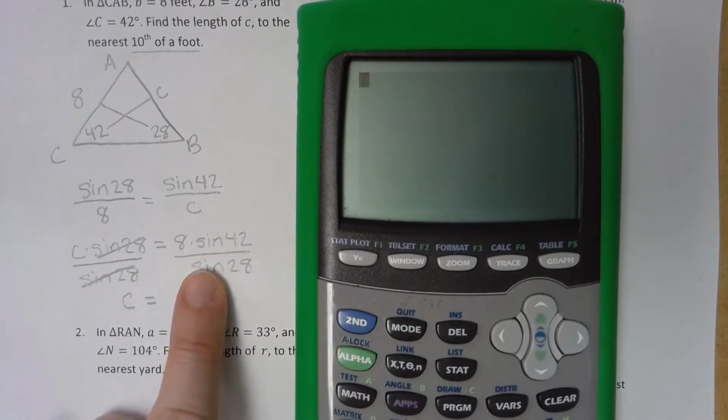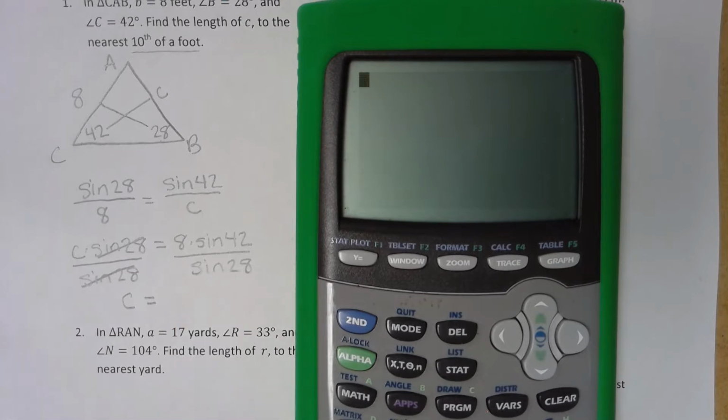So we have 8 sine of 42 that we need to multiply together and then divide by sine of 28. Be very careful. Your calculator knows order of operations. So if you type it in literally just like that, 8 times sine of 42 divided by sine of 28, sometimes it causes you to miss the problem. So here's some ways to do it.